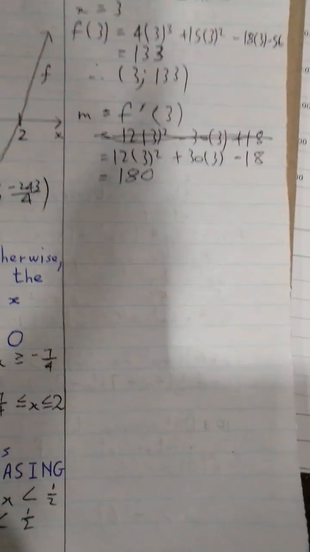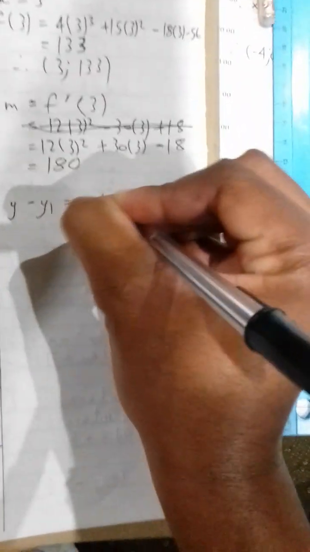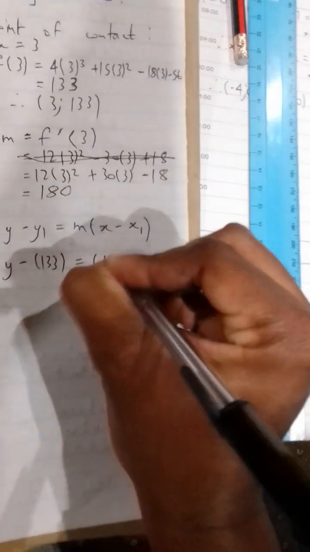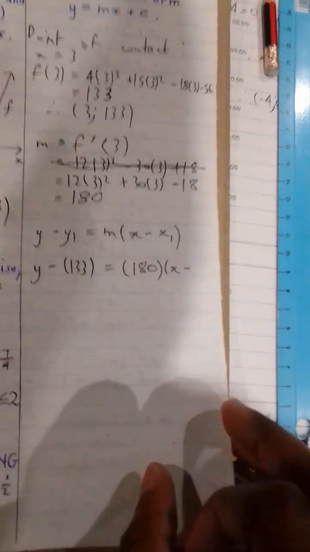So we have m and we have the point of contact, right? So let's just use this simple one. y minus y1 is equal to the gradient, open bracket, x minus x1. So y minus 133 equals 180 times x minus 3.